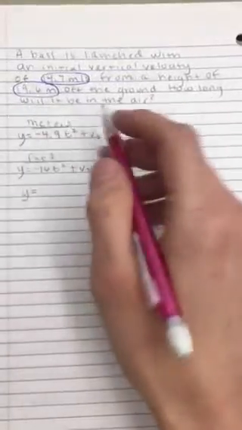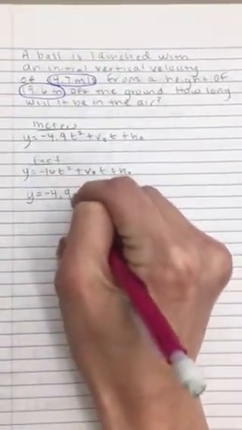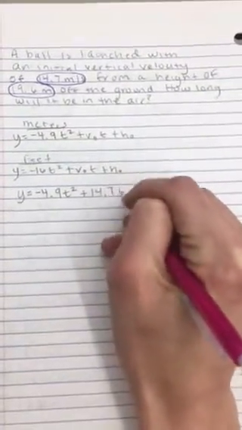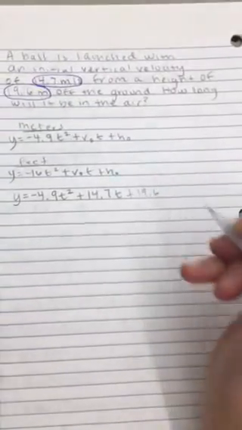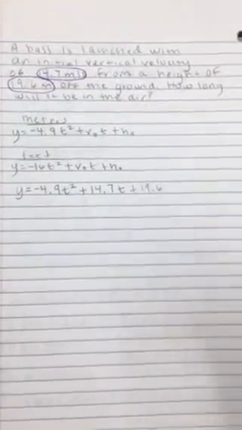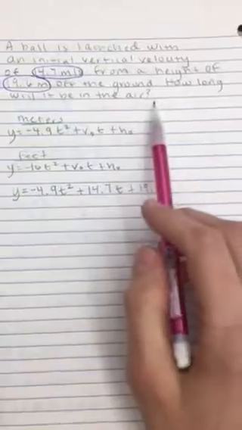All right, here we go. So here's the problem. y equals negative 4.9t squared plus 14.7t plus 19.6. Did you do that correctly? All right, so the next part is, well, what am I actually solving for? So it says, how long will it be in the air?